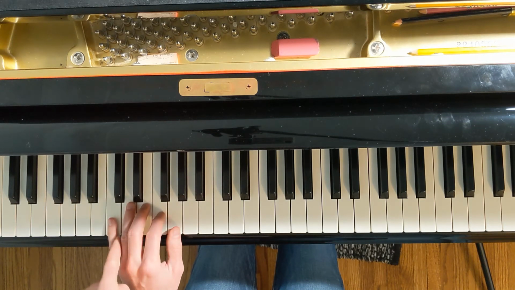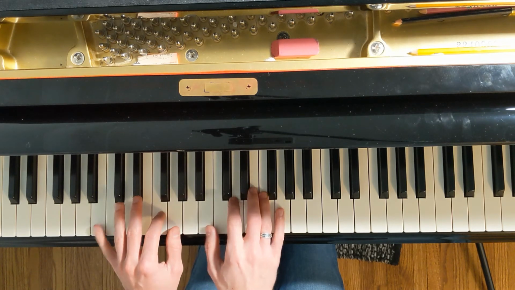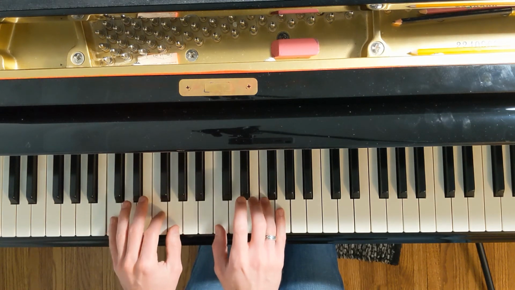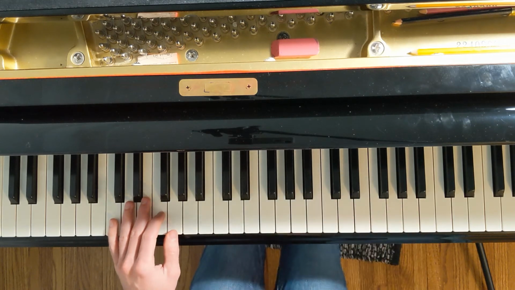The most common mistake that we make is not moving our bottom finger down by a half step, but you have to do that. Otherwise, you get what's called a suspension chord, which is very pretty, but it's not what we're looking for.